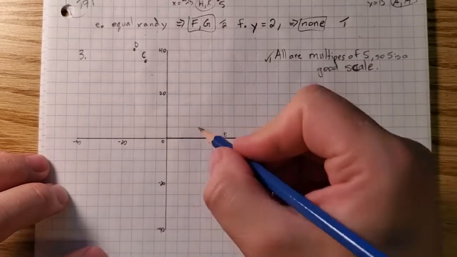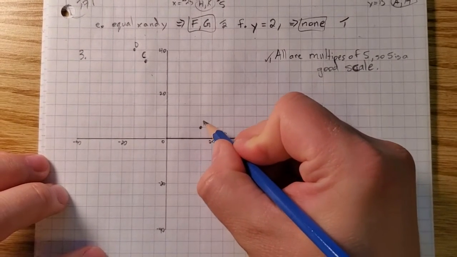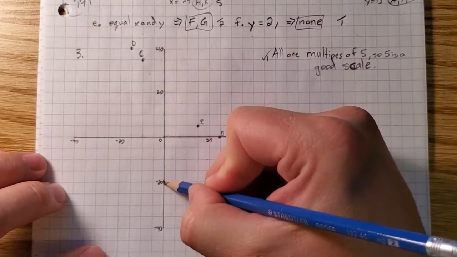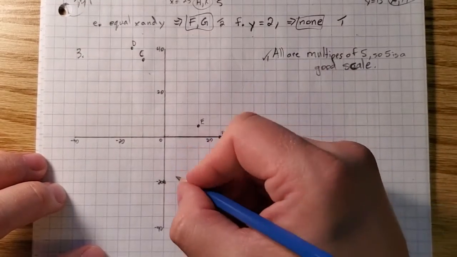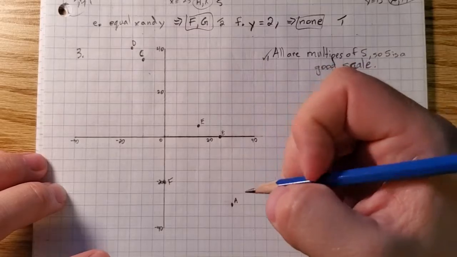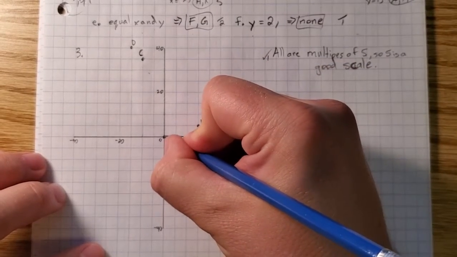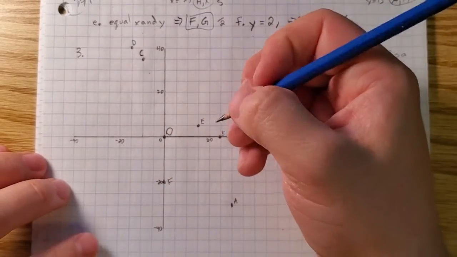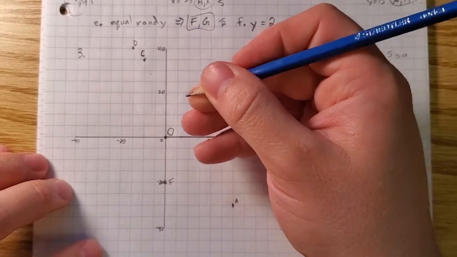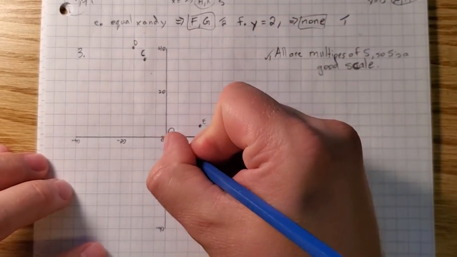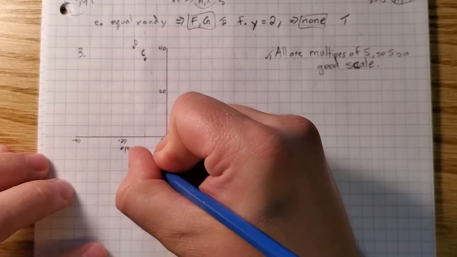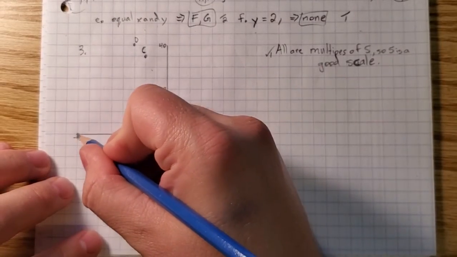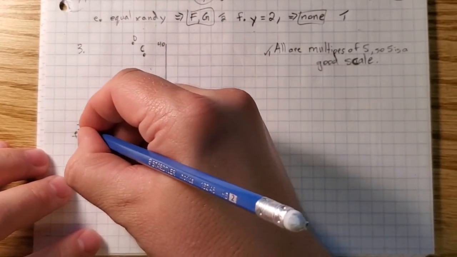E is 15 and 5. F is 0 and -20, so stay at 0 and go down to -20 is F. G is 0, 0, so just leave that there. Now, they said to use the letter O there. H is negative 20, negative 5. So negative 20, negative 5 is H. And I is negative 40 and 0. So all the way to negative 40 and don't move up or down is I.